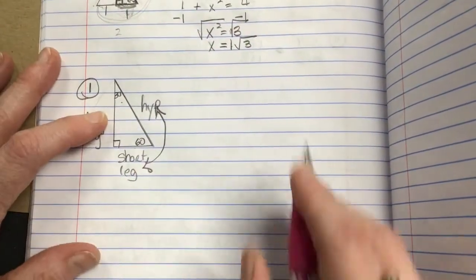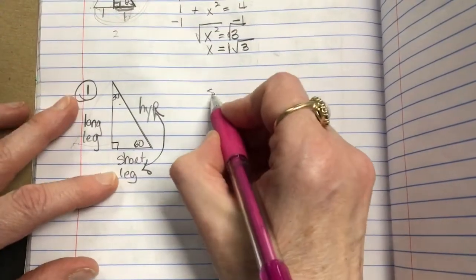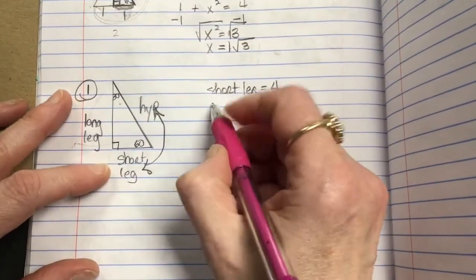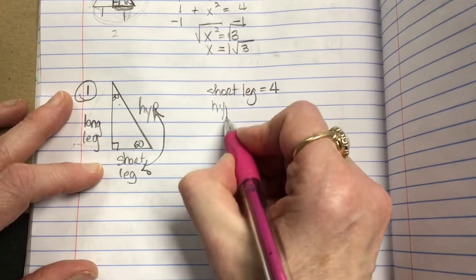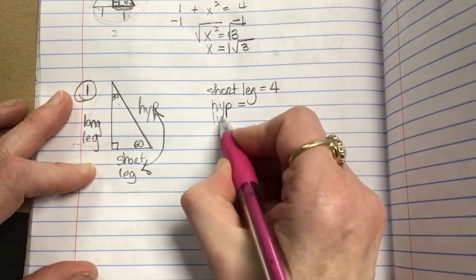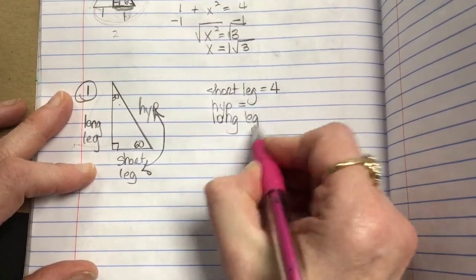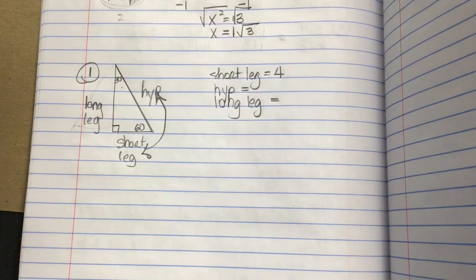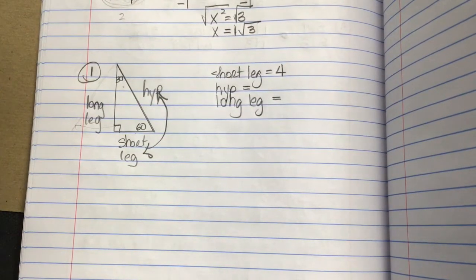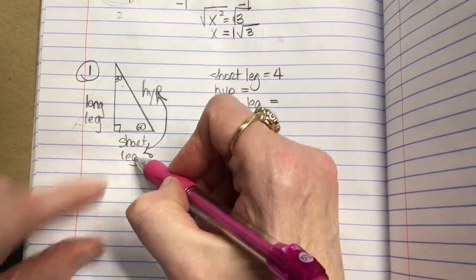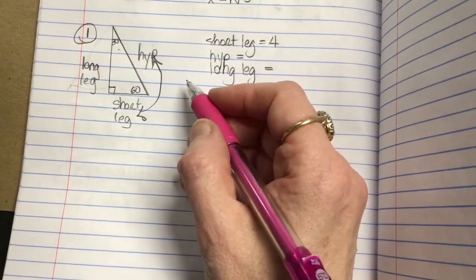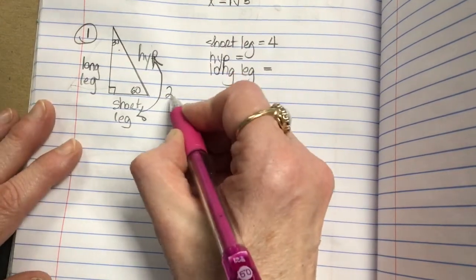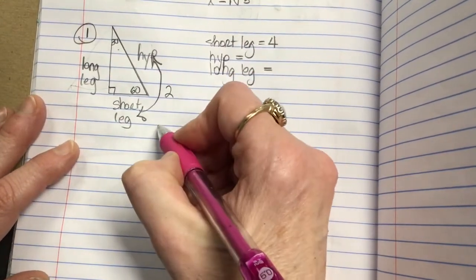Now, the first thing I would like to know is what is the relationship between these two? Let's let the short leg be 4. So I want to know the hypotenuse, and I want to know the long leg. Now, in just a minute, we're going to do them like your classwork, and we're going to put variables on them. But right now, I just want to do the relationship. What's the tie between these two? What number are you doing? You're either multiplying by something or you're dividing by something. The number 2. They're tied together by 2.